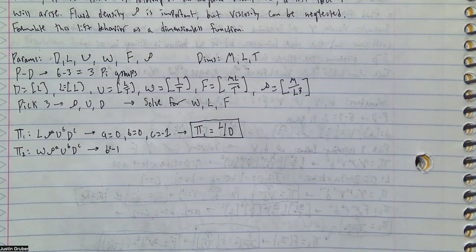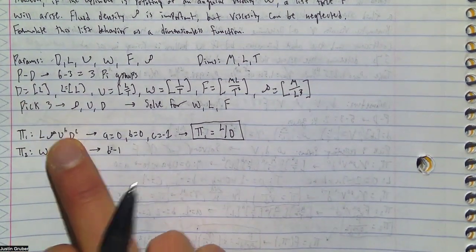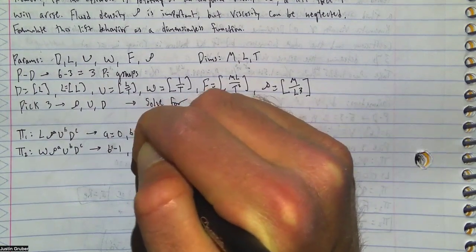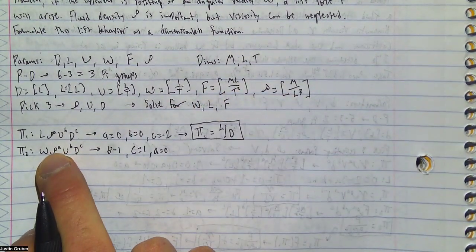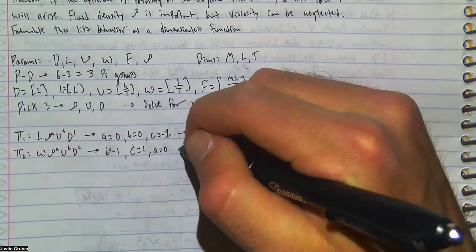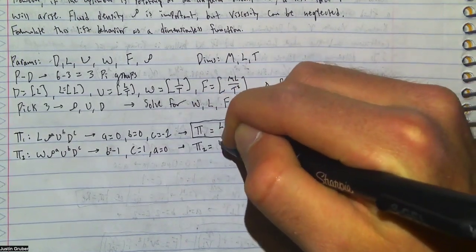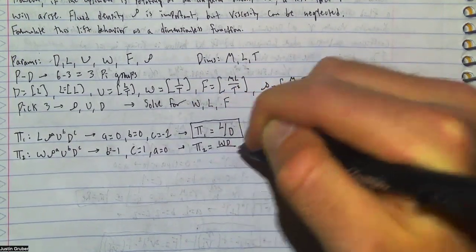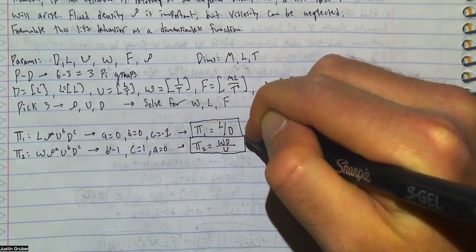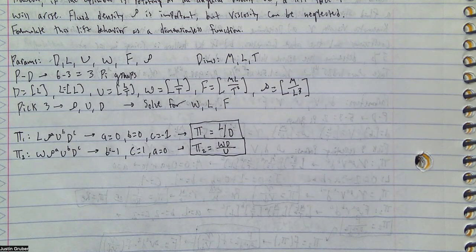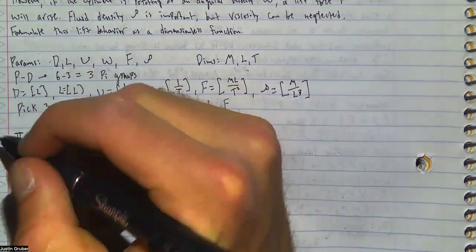Then to balance that, D just stays up top, so C equals 1. You don't want any mass term floating around, so set A equal to 0. So you get pi 2 equals omega D over U. Again, pretty easy to do by inspection; you don't really need to do any math for it. If you want to do the whole math out, go back to problem 1.